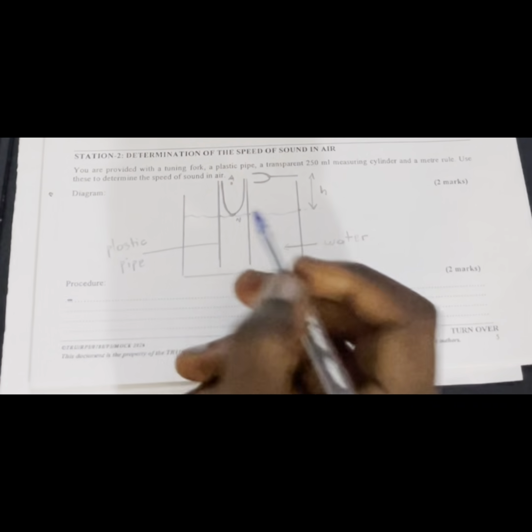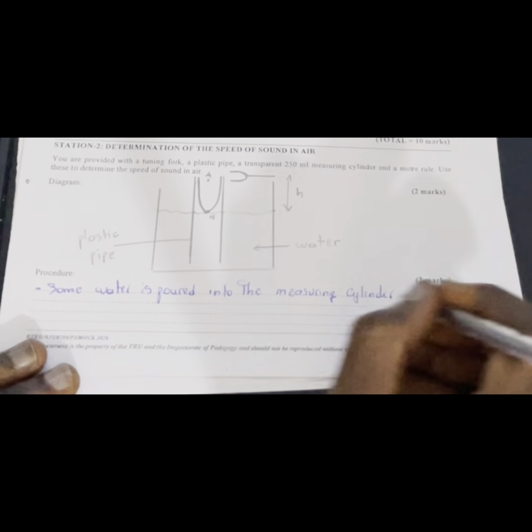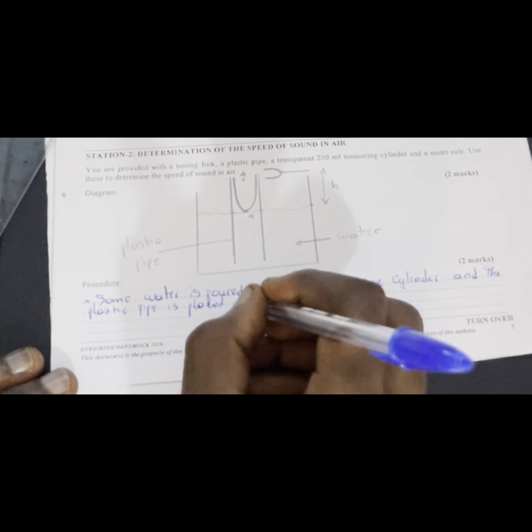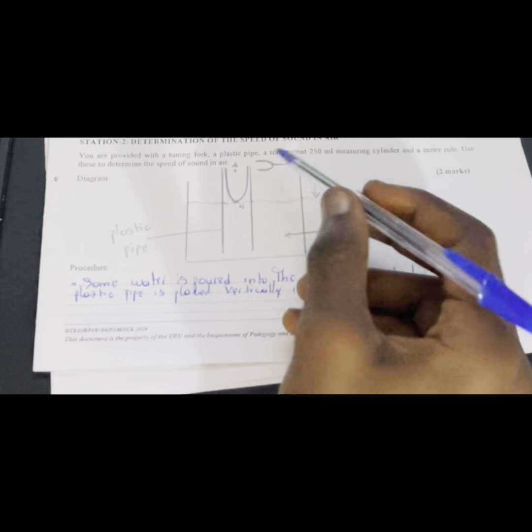For the procedure, we all know that you are describing your diagram, your setup. So you can say some water is poured into the measuring cylinder, and the plastic pipe is placed vertically in it, exactly as we are seeing here. Or another student can even say the setup is mounted as shown above. Then you say what you are doing. I'm supposed to measure the length from where I get the first sound.